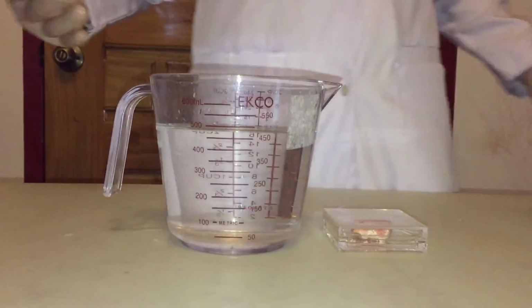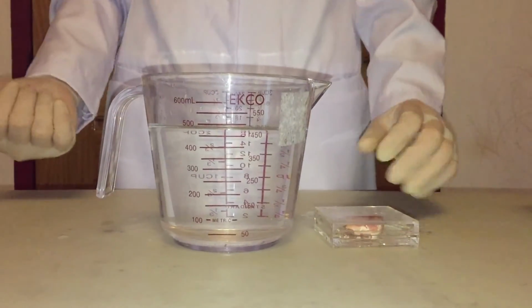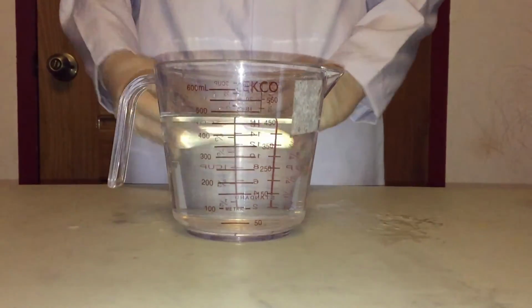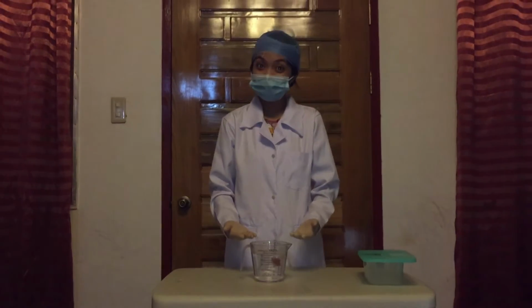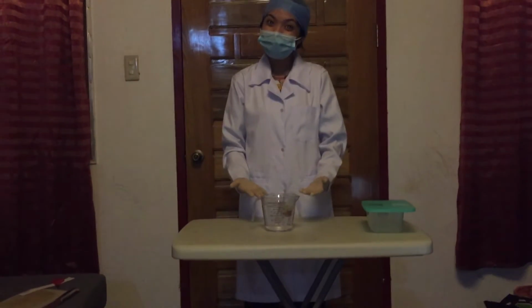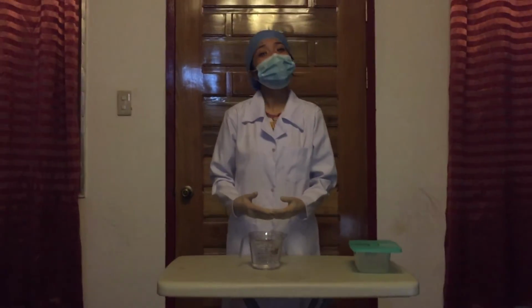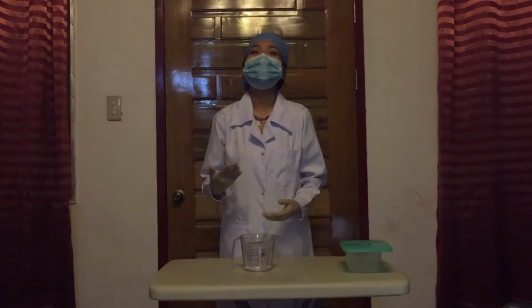Finally, we will now submerge the tissue-filled cassette into the solution so that the tissue will be exposed to the formalin. By the way, formalin can penetrate the tissue rapidly, at about 1 millimeter per hour. Since we only have a small tissue specimen here to be immersed in the fixative, the duration of fixation will be shorter since fixation by formalin is dependent on the thickness of the specimen.